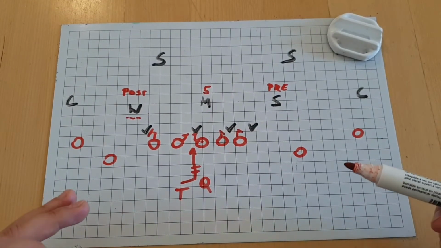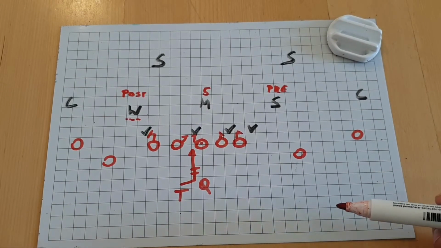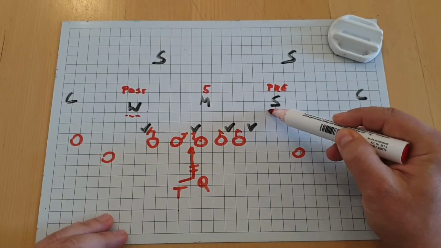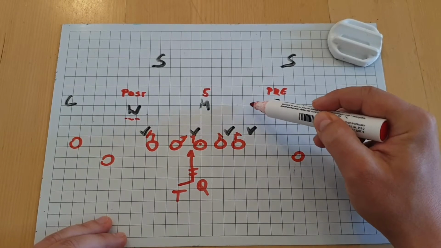Both of these players have a conflict. That's why we call them the conflict defenders. This guy has a conflict of lining up. Does he line up more towards the box?